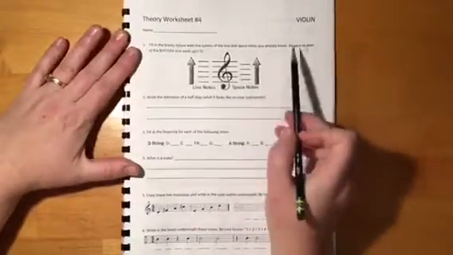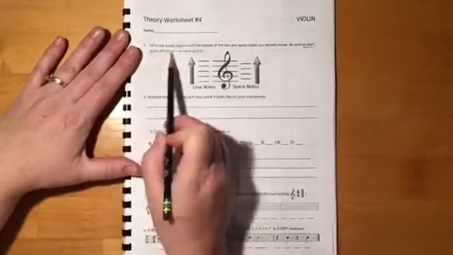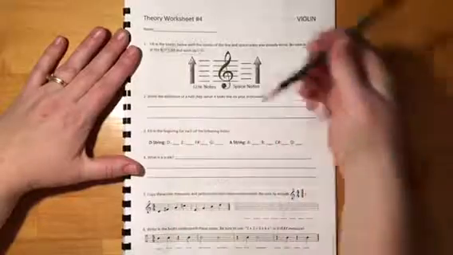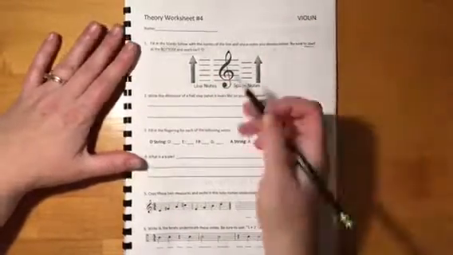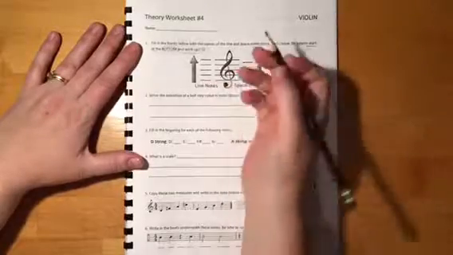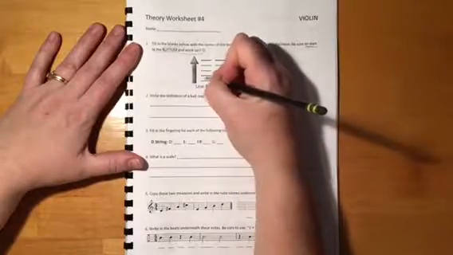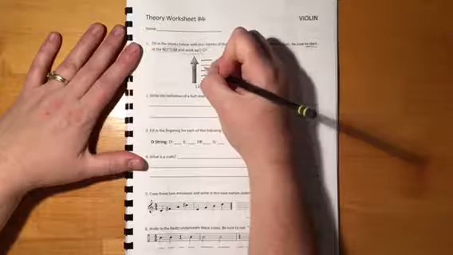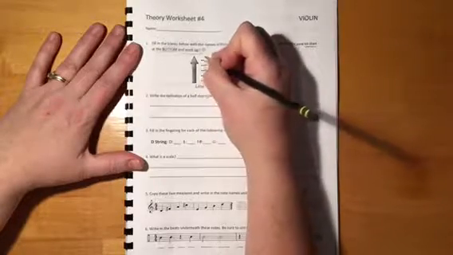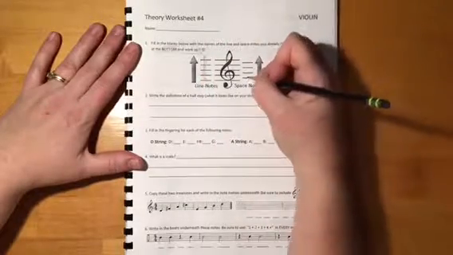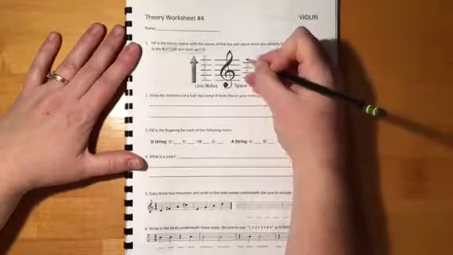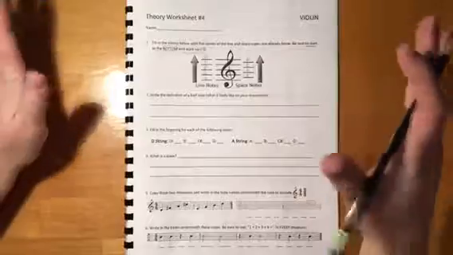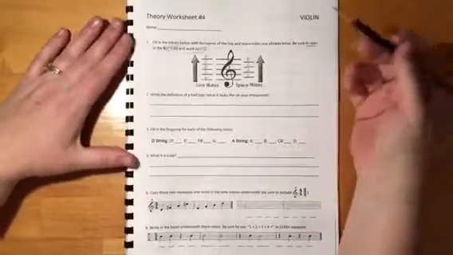So again, we're going to start at the bottom and work up. That's why we have these lovely large arrows here that people like to ignore. So we're going to start at the bottom with our line notes. Every good boy deserves fudge. And our space notes starting at the bottom are F, A, C, E. Ta-da! And the more you do this, the faster you'll get at it.